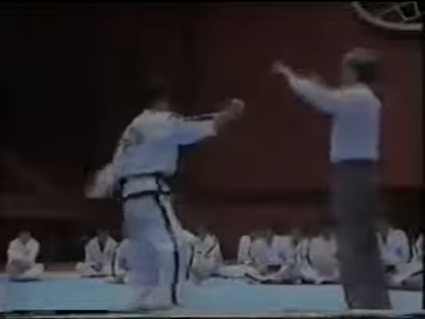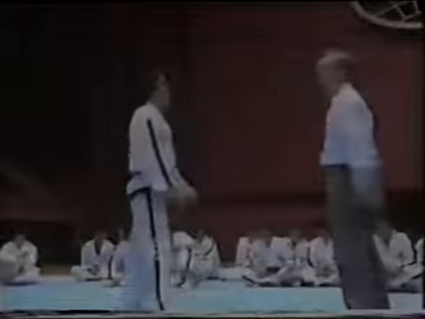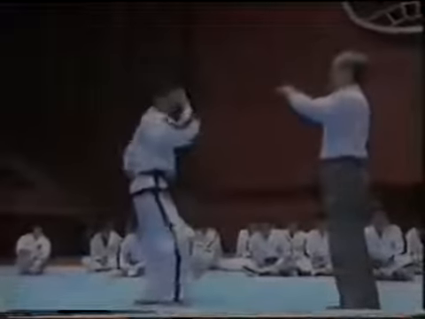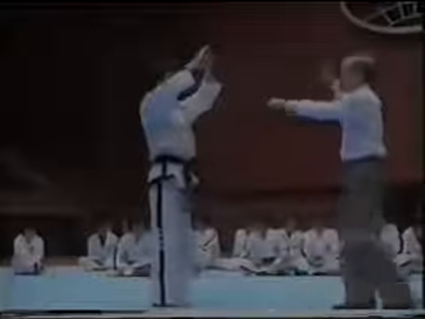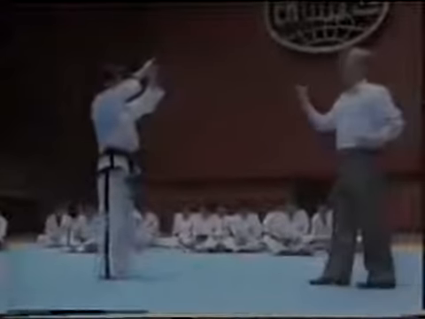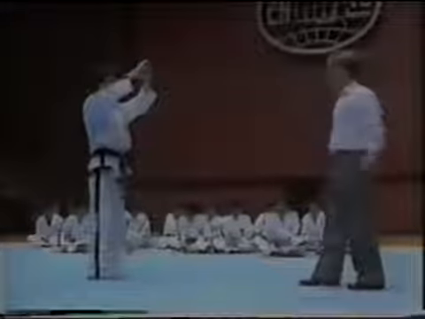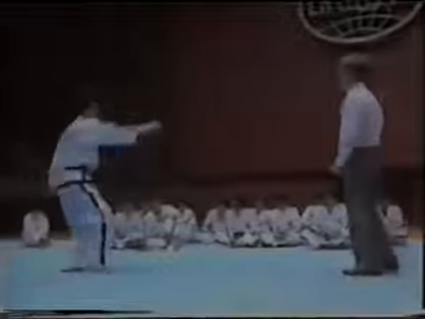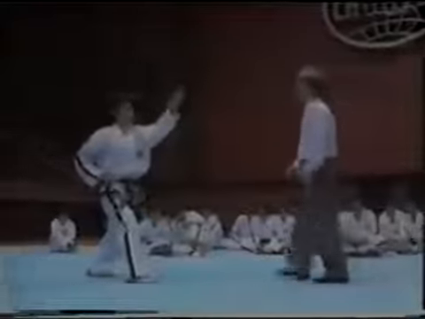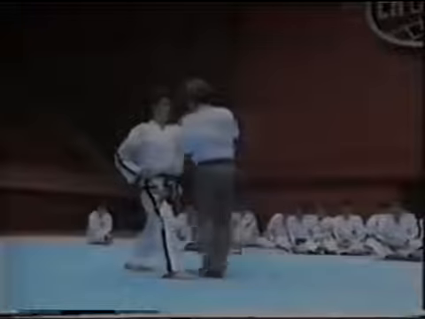Stand right. You do it with your two hands. Like this. You shouldn't do it with single hands. Attack the neck correctly.